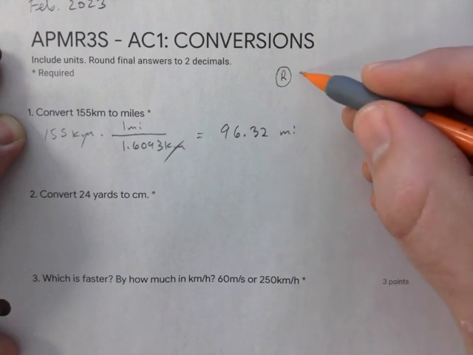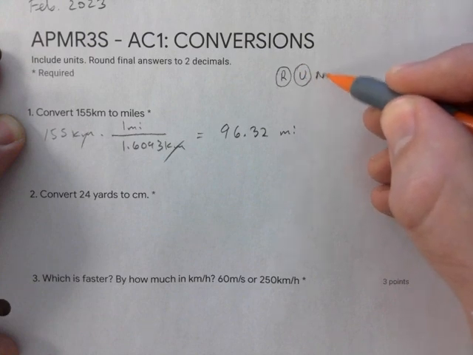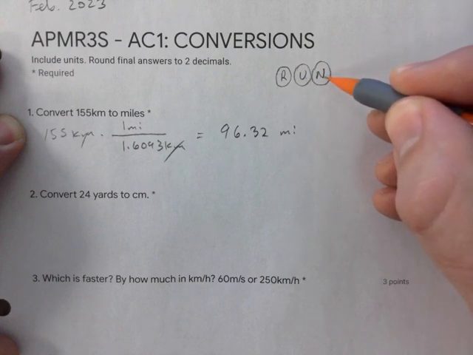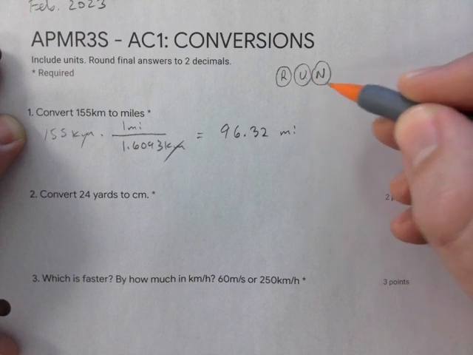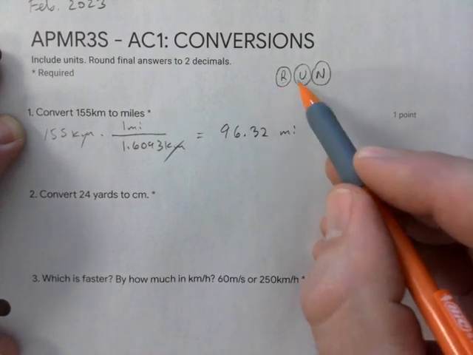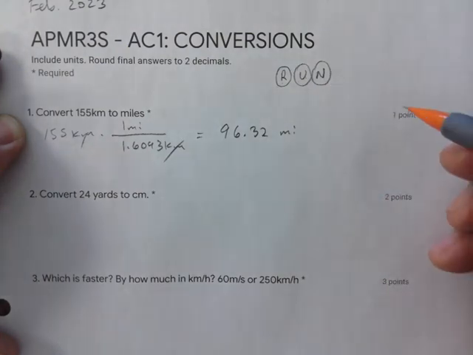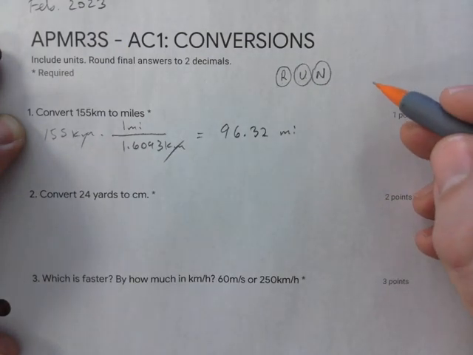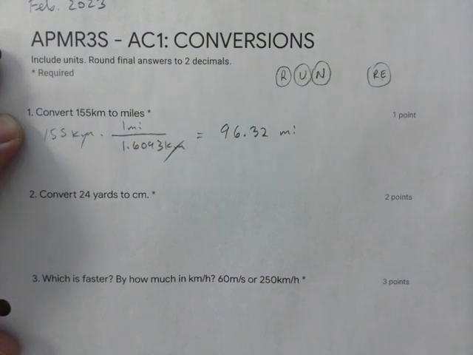Right? If you see a U like this, that's units. And N is notation, like if you're not writing it properly, you're missing an equal sign, you forget the Y equals, something like that, that's a half mark deduction, right? So R, U, N, run from these mistakes, right? And every once in a while, you will see RE. It's same as rounding, but it's rounding too soon, rounding early, right? So watch out for that.